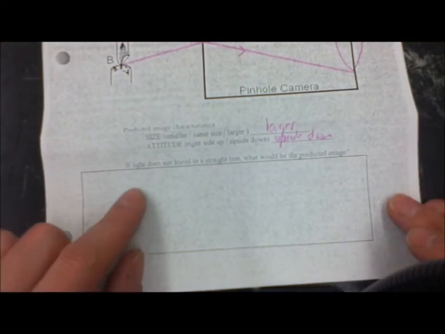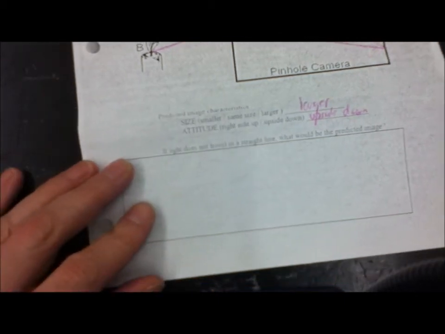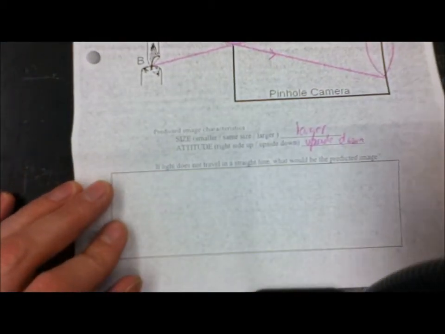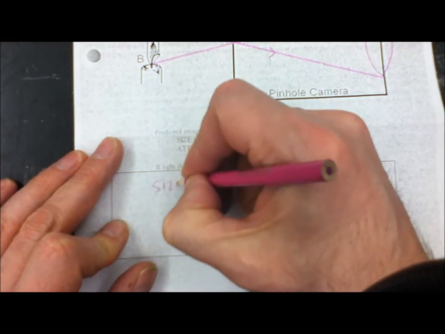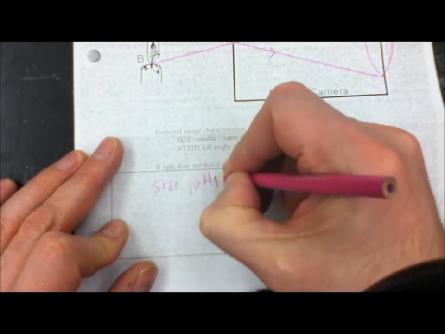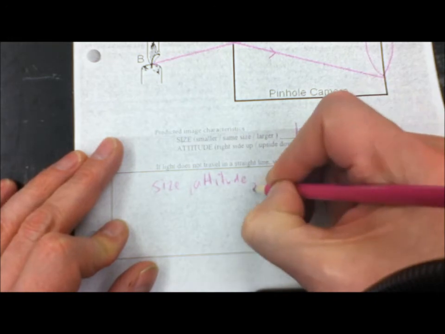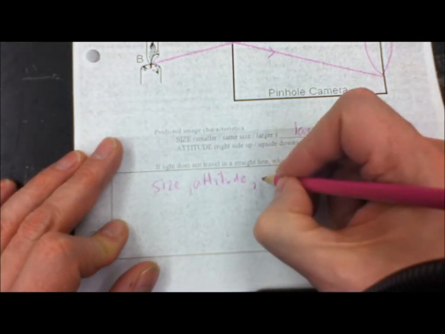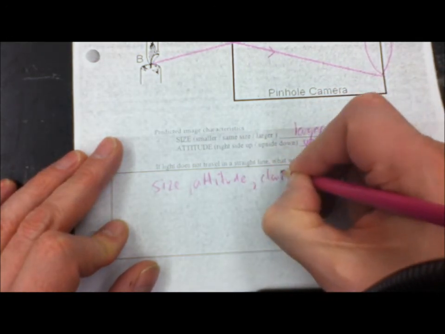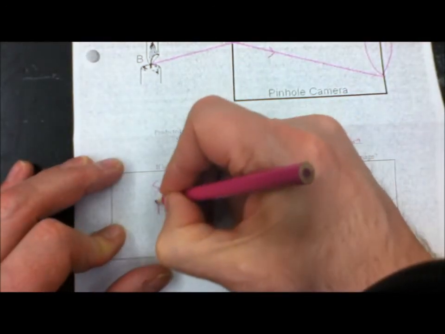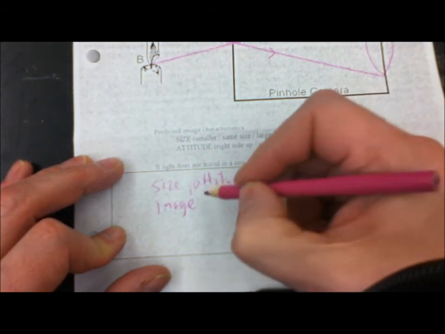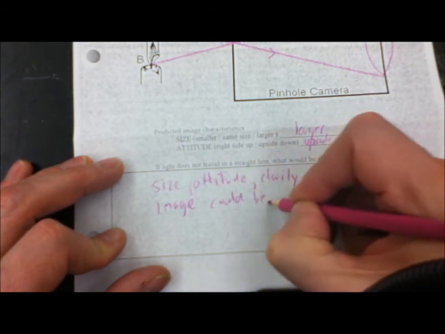Okay, and it says here, if light does not travel in a straight line, what would be the predicted image? There's a number of things that could probably happen. The size, attitude, clarity, etc. of the image could be different.